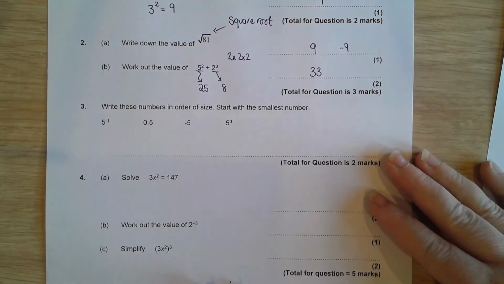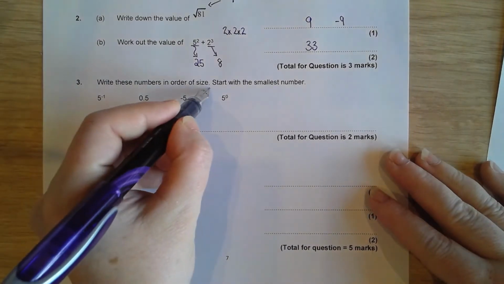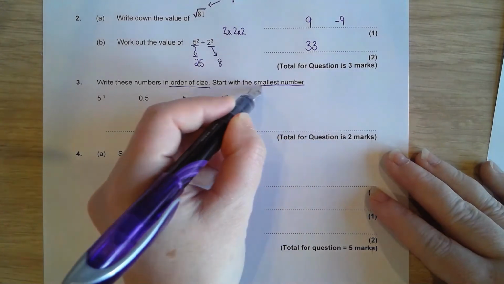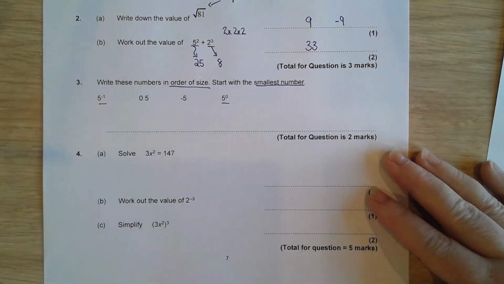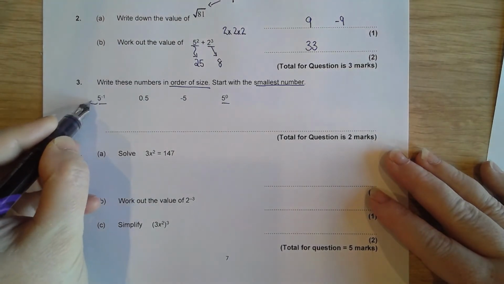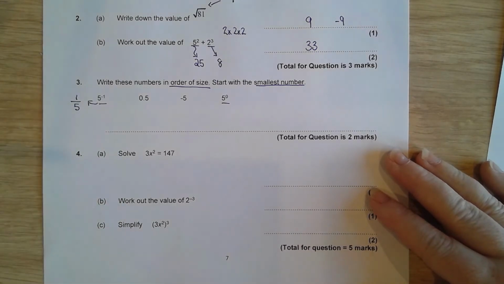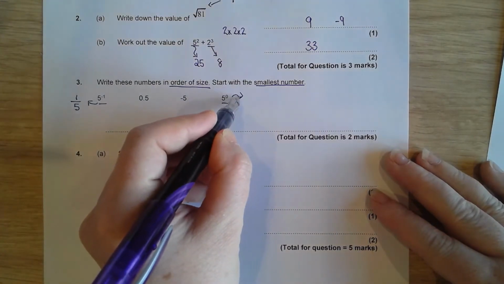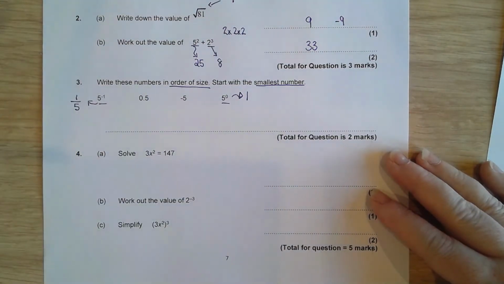Question 3. Now I've been asked to write this in order of size, starting with the smallest numbers. I've got 2 numbers which are still in indices form, so I need to change them. 5 to the -1, if you remember from question 1a, is 1/5. And 5 to the power of 0, any number, any letter to the power of 0 is 1.